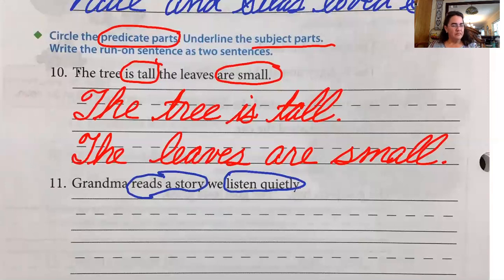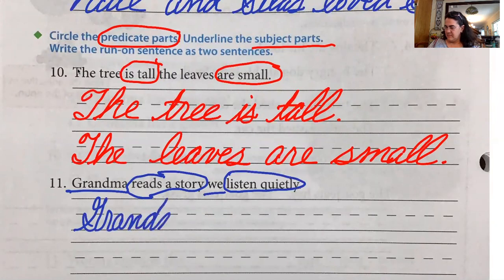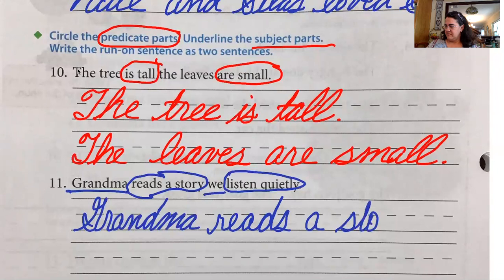So we have 2 predicate parts. What are our sentences? Reads the story. Who reads the story? Grandma. And listen quietly. Who listens quietly there? Max. We. Okay, so our first sentence is Grandma reads the story. Everybody write it down on your line. Guys, use your neat writing. And we listen quietly.